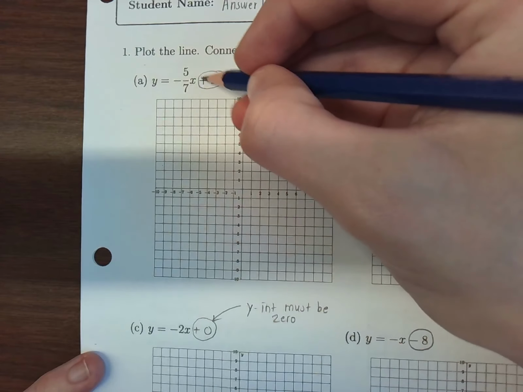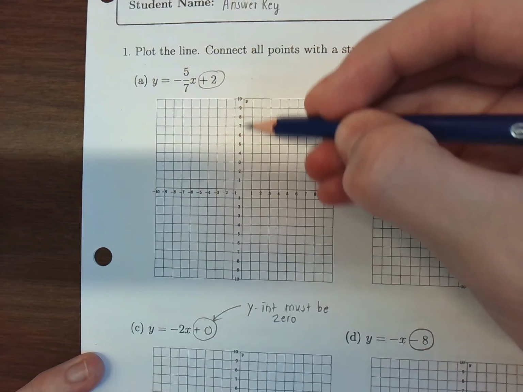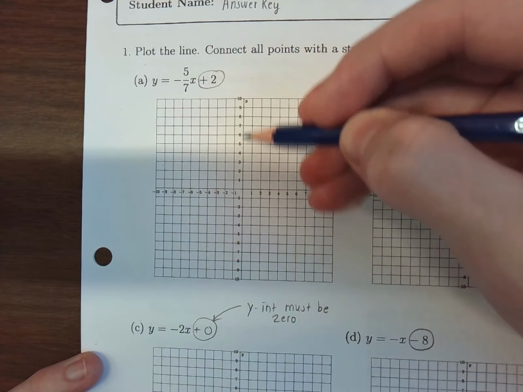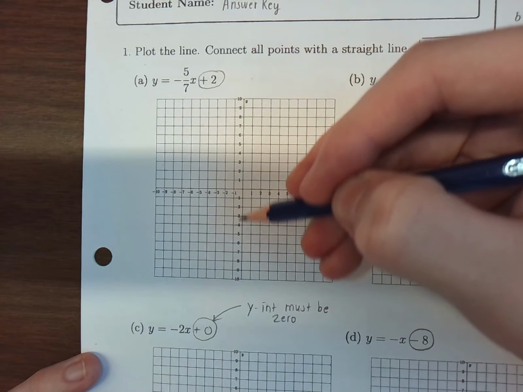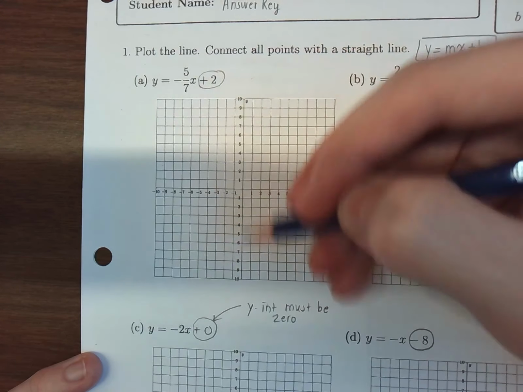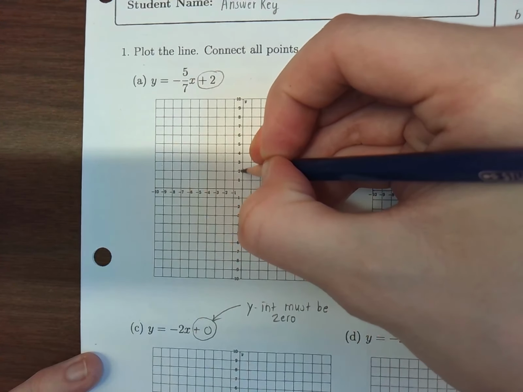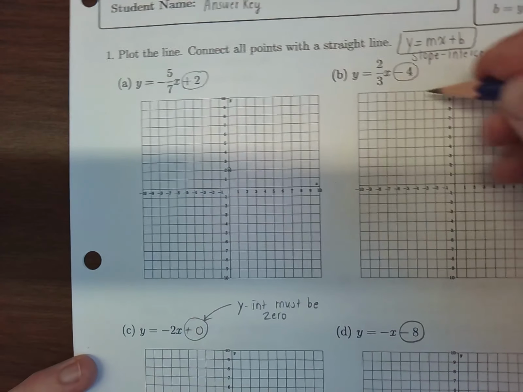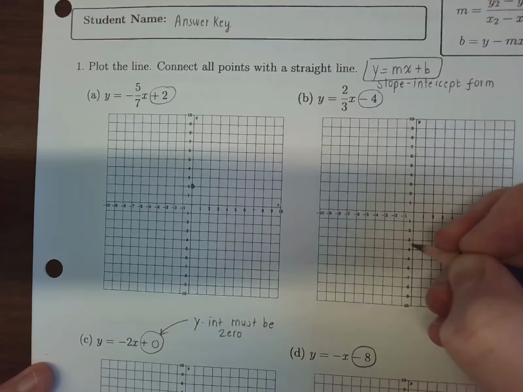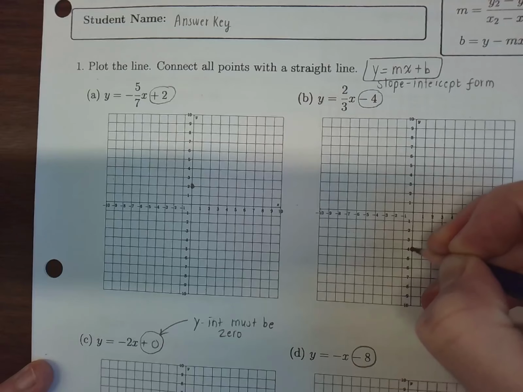The y-intercept, so the place where that line crosses the y-axis or the vertical axis, is going to be +2. Here, I'm going to cross the vertical axis at -4.